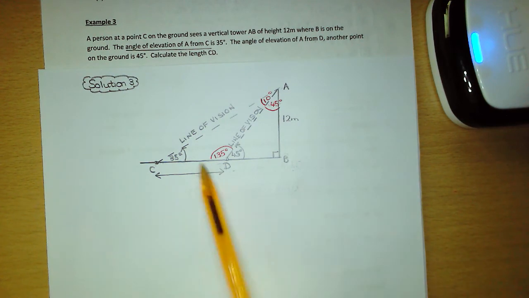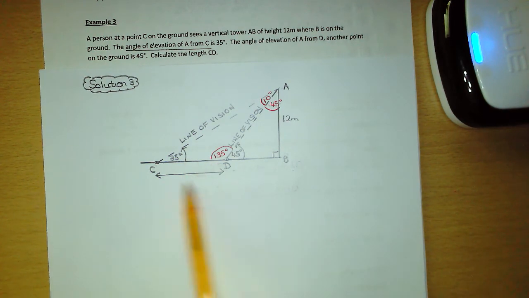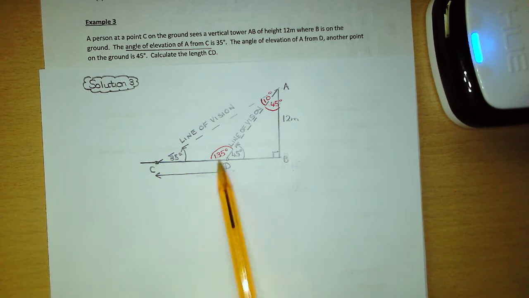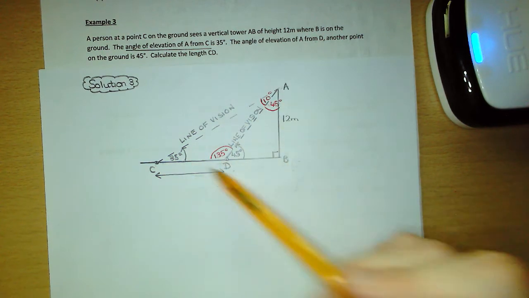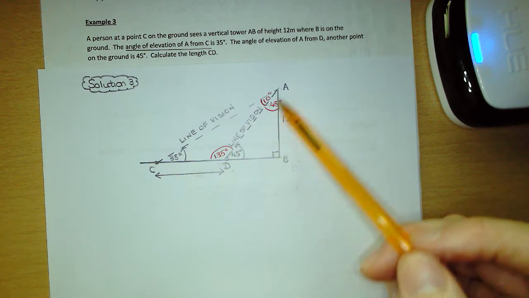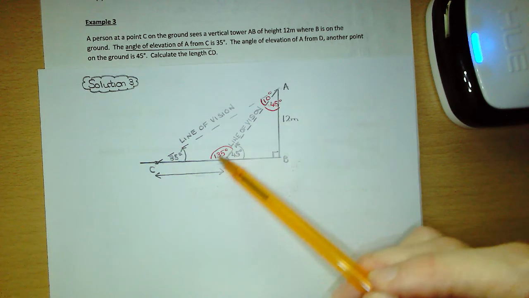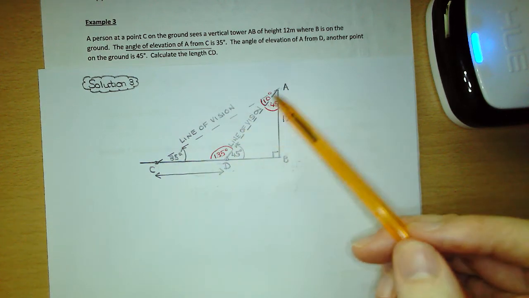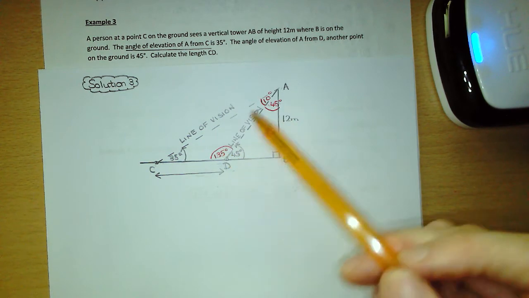Now, we want to work out CD. Now, CD is part of this non-right angle triangle. Now, you're thinking, let's use non-right angle trig. But the problem is, you don't know enough information about the non-right angle triangle. The only thing you know are the angles.